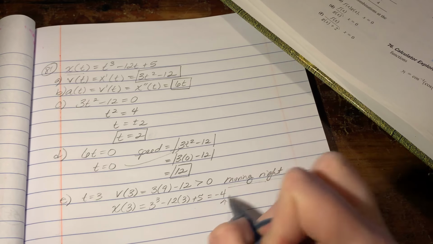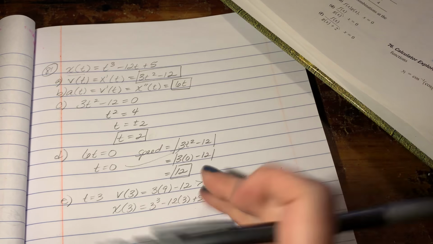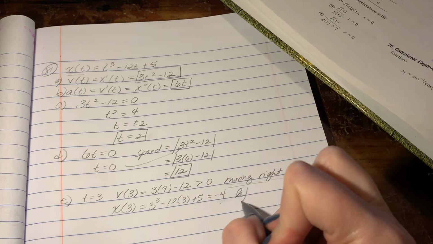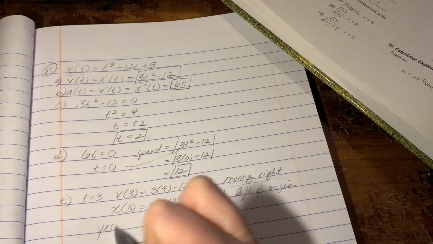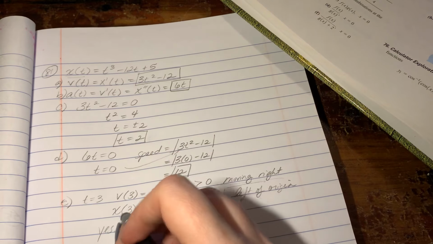So it's left of the origin and moving right. Yes, it's moving toward the origin. What did it say? Find the speed. Is the particle moving toward the origin? Yes.